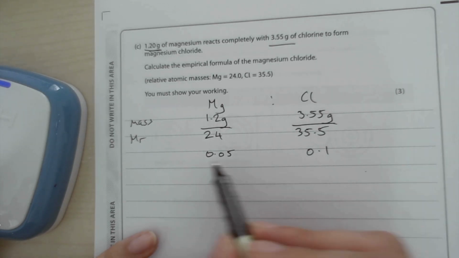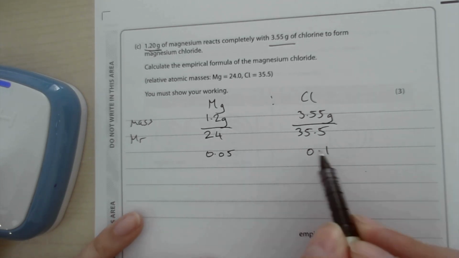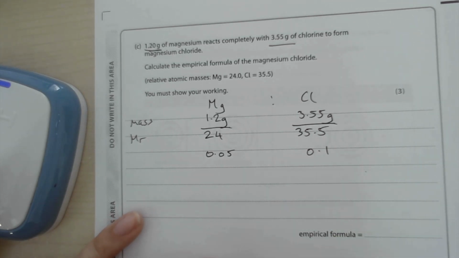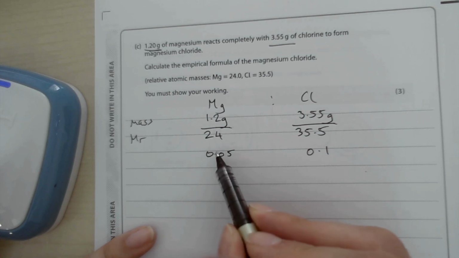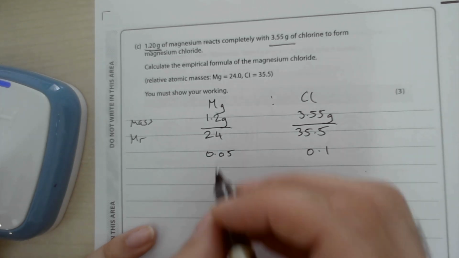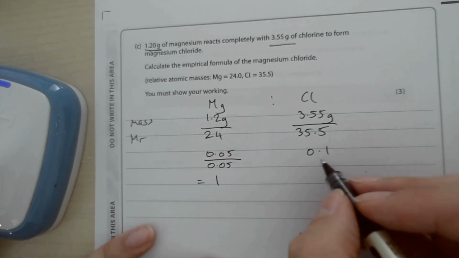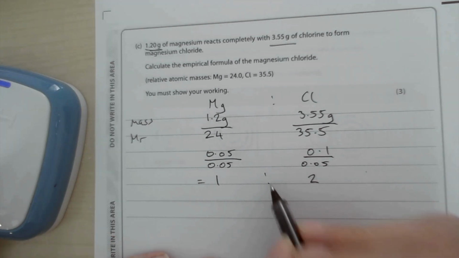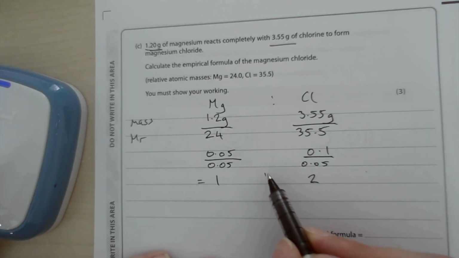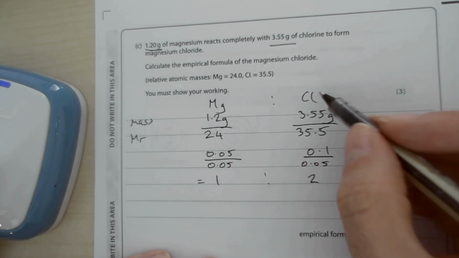What you have to do here is then work out the whole number ratio of this to this. The easiest way to do that is to have a look at your two numbers and work out which is the smallest number. In this situation, it's 0.05. Then we take that really small number and divide both of these by it. So 0.05 divided by 0.05 is 1, and 0.1 divided by 0.05 is 2. Now we've got a whole number ratio, and that tells me I'm going to have 1 magnesium atom and 2 chlorine atoms.